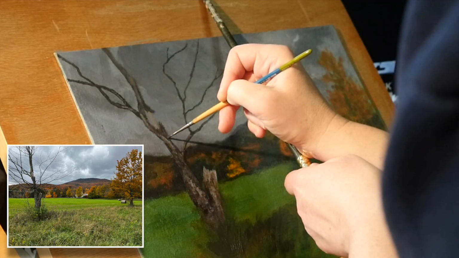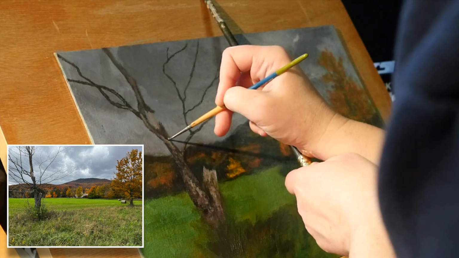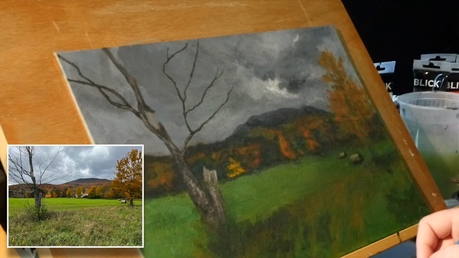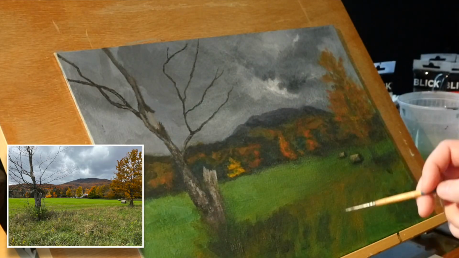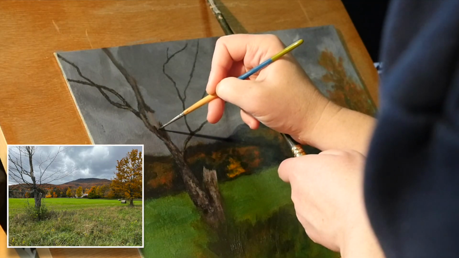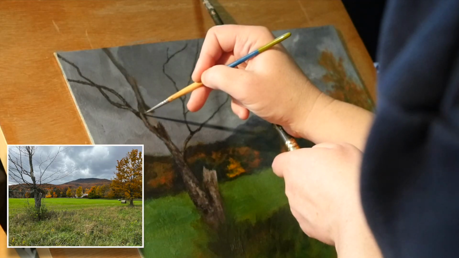So I'm just continuing. I brought the lights back, and now I'm bringing some darks back and going back and forth that way until I get it looking the way I want it, and I get all that texture and volume in there the way I want it to look.